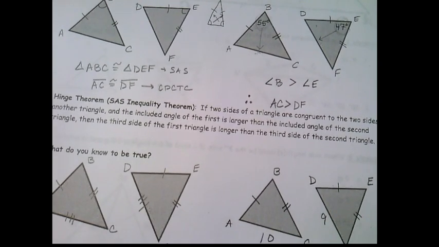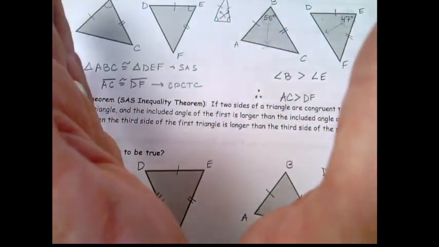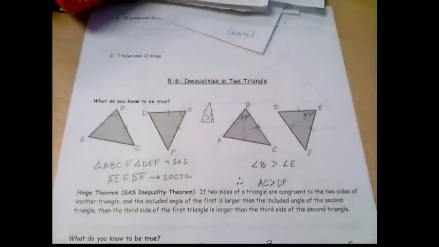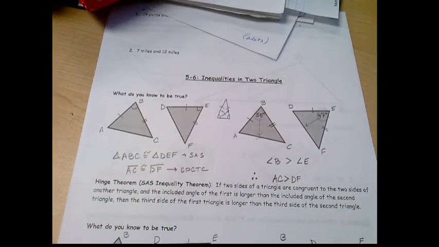I like that one better than the hinge theorem. The hinge theorem, I understand a hinge as a door opens up, right? As it opens up, as the hinge opens here, right? Opens, the side opposite has to become larger, okay?